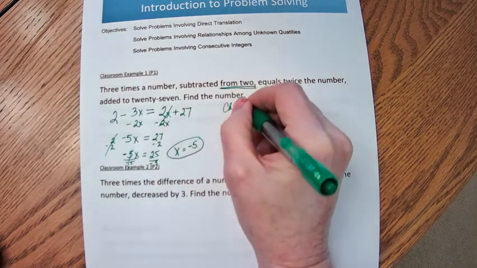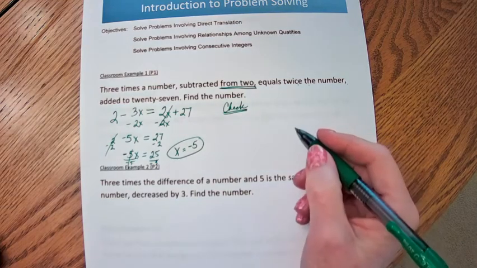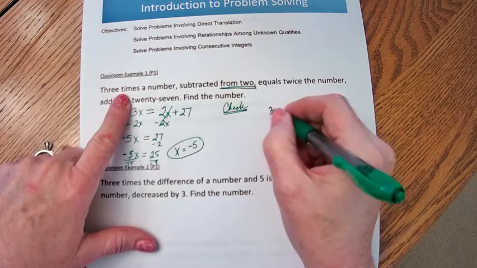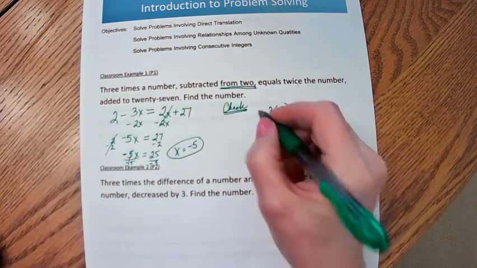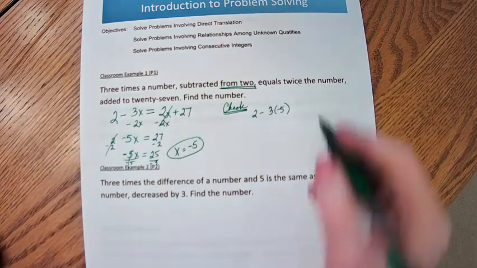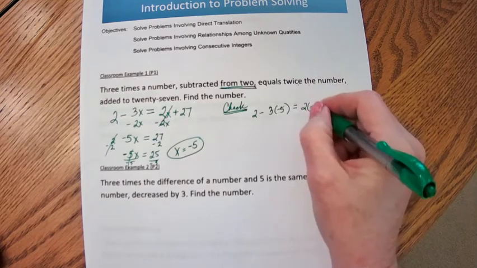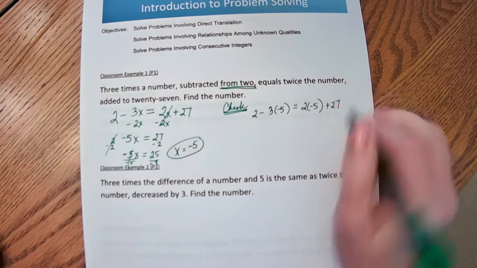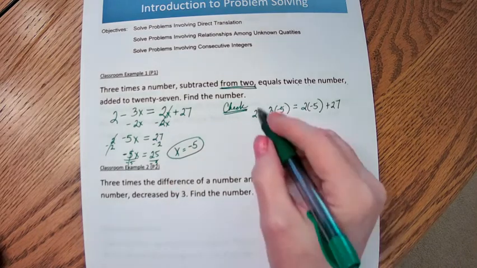So let's check. You always want to check your answers. 3 times the number subtracted from 2 equals twice the number added to 27. If this comes out to be a true statement, that means that negative 5 is a solution to the equation.